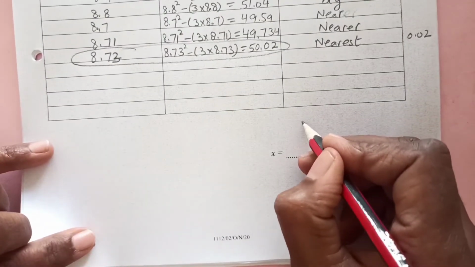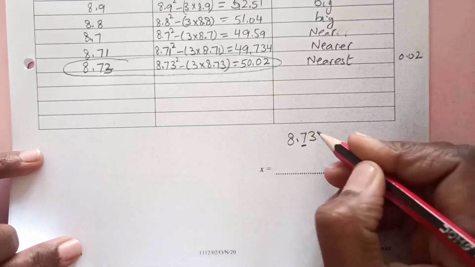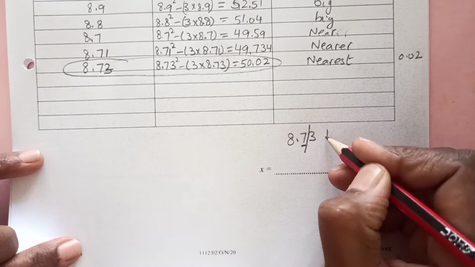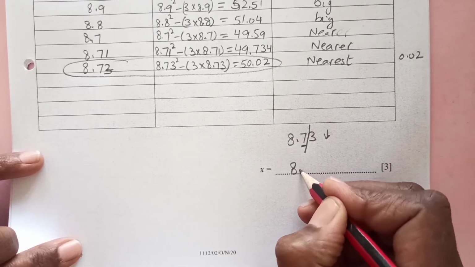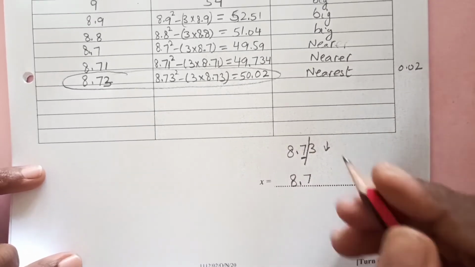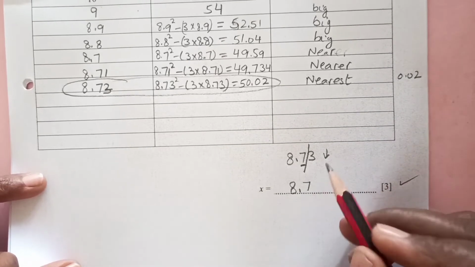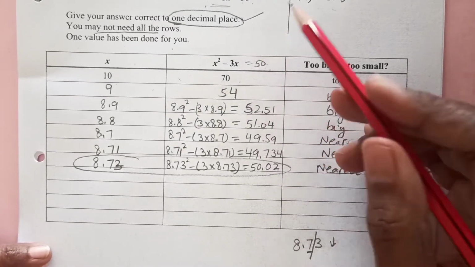So x is 8.73. We need one decimal place. This digit is less than 5, so that is going to round down. So the answer will be 8.7. Right? So this is how you need to conclude your answer to one decimal place.